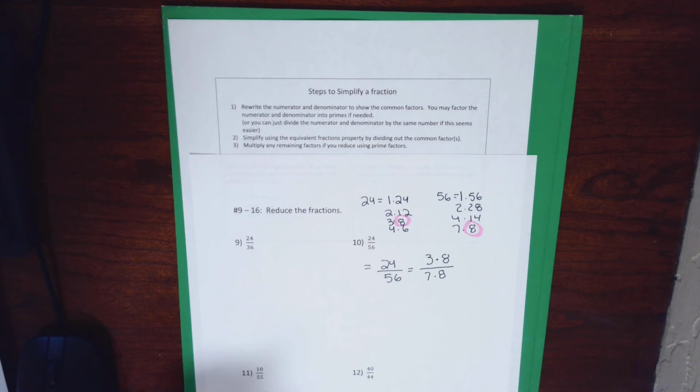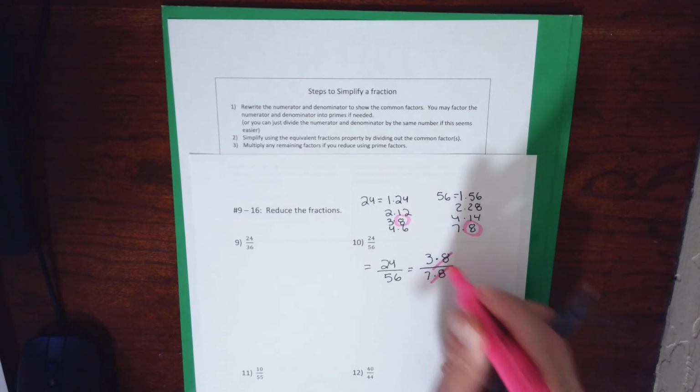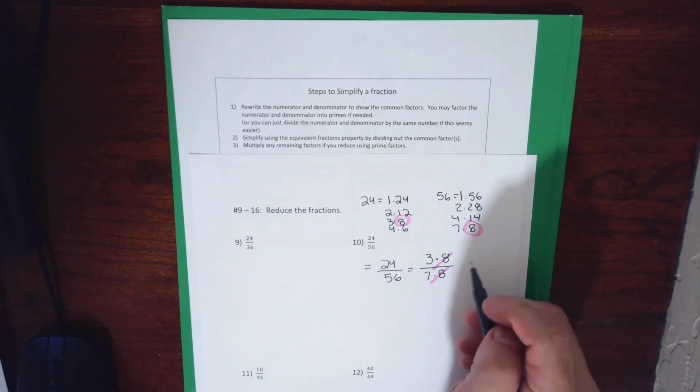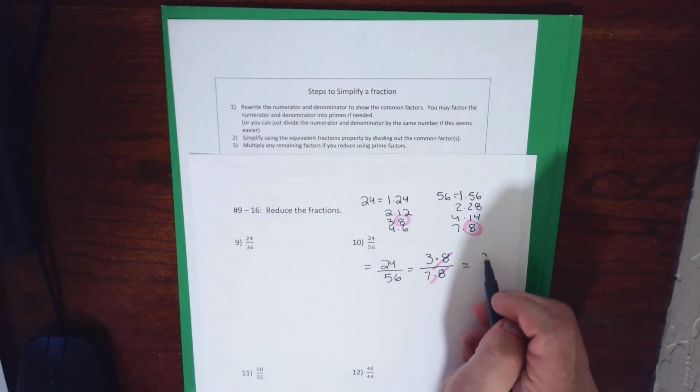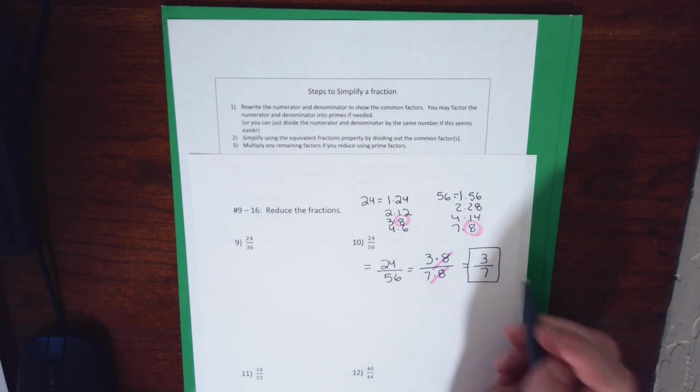Now I'm kind of doing the reverse of the equivalent fraction property. I'm creating an equivalent fraction by essentially going backwards. Instead of multiplying by a fraction that's equivalent to 1, I'm dividing by a fraction that's equivalent to 1. I claim that this fraction, 3 over 7, is the reduced form of the fraction 24 over 56.